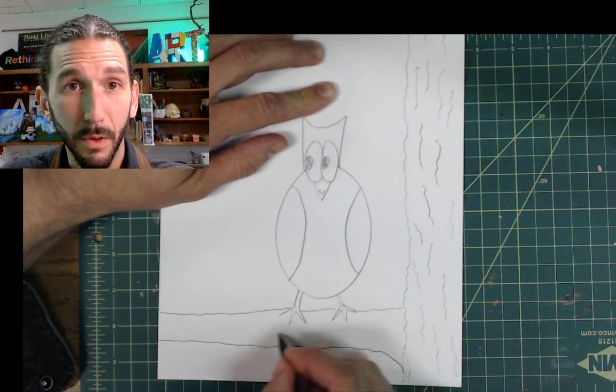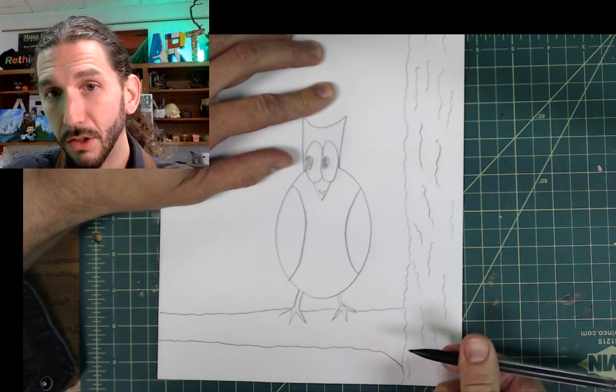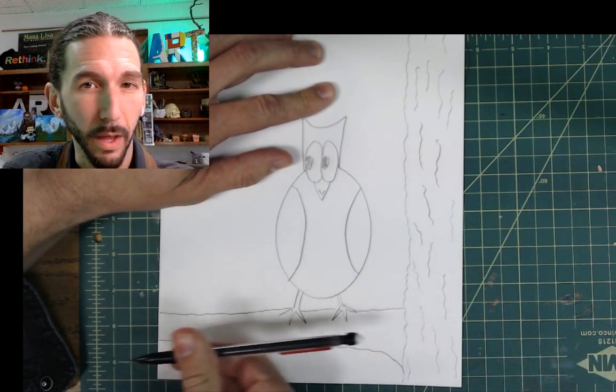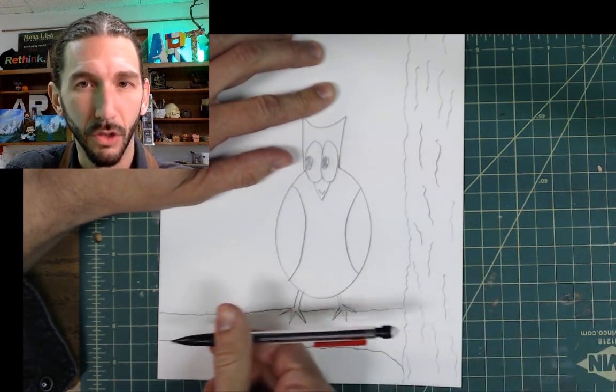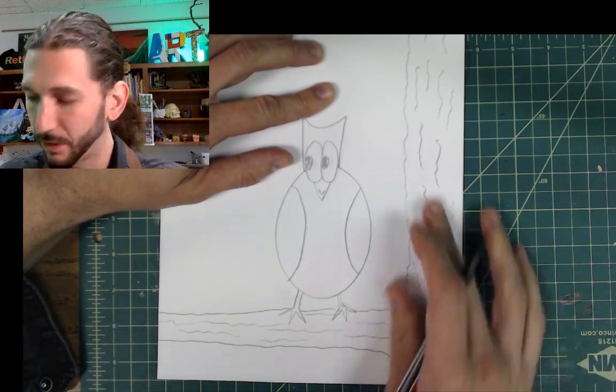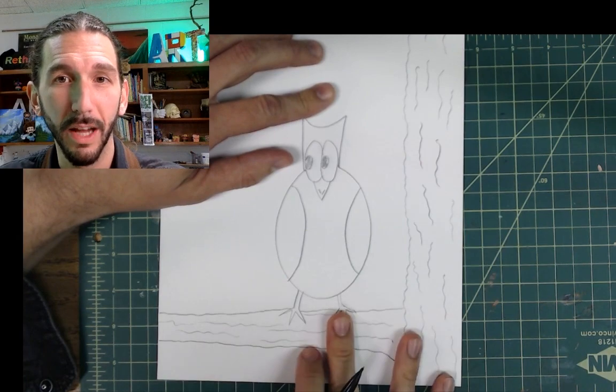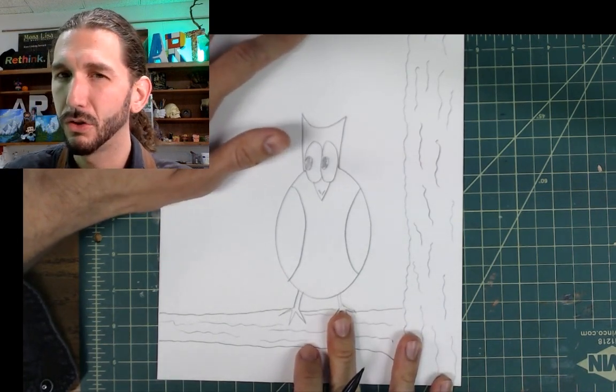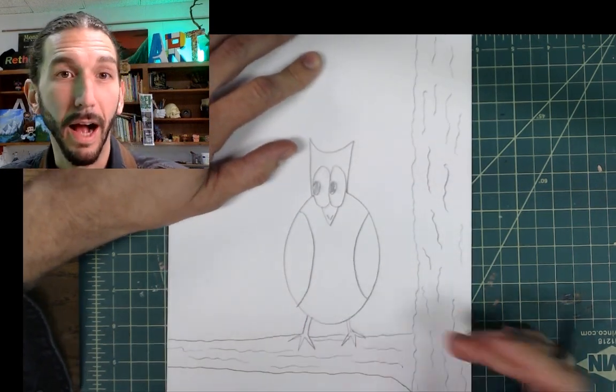We can also add some to the branch. But since the branch is growing this way, our lines should go that way. I think that's some fun texture to our tree, and I think it makes it look a little bit more like a tree. Now let's talk about our owl.